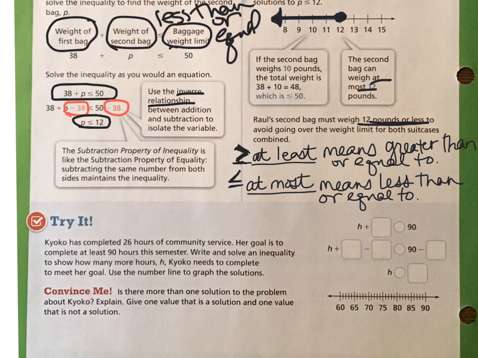The words "at most" indicate a less than or equal to situation. In other words, the number that's mentioned has to be that or lower. That's the highest it could go. At most, it can be a certain amount. In this case, the baggage weight limit is at most 50 pounds. In other words, we can't go over that, but we could be less than that. So we use a less than or equal to symbol.